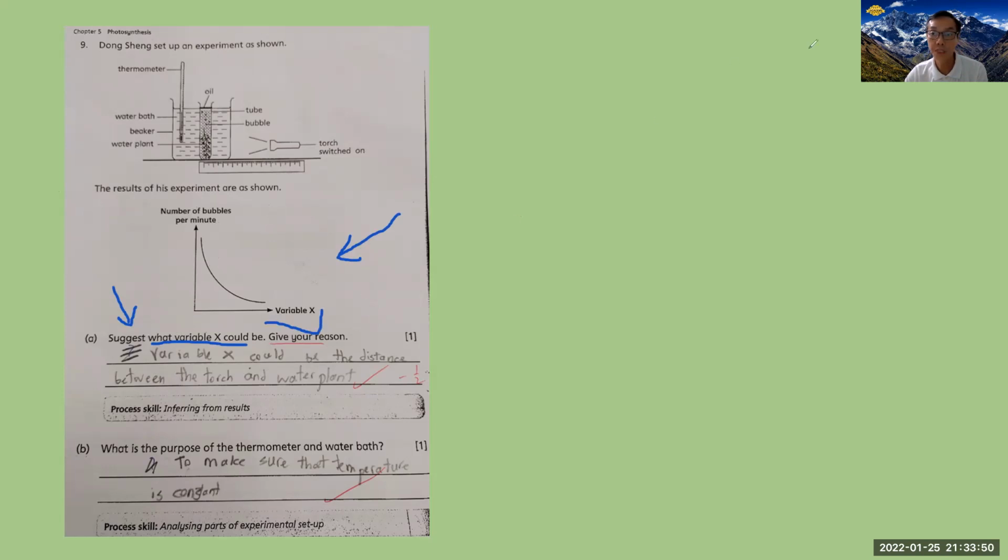So this is one trick which I like to teach students: you annotate on the graph. For example, you do markings here: 1, 2, 3, 4. Let's say variable X is 4. If you draw a line across, you will see it has a lower value compared to, if I use another color, at 1, where the line is at a higher value. So it's easier to make comparison.